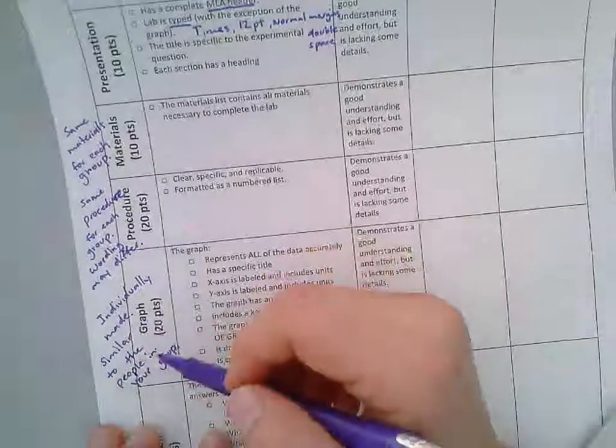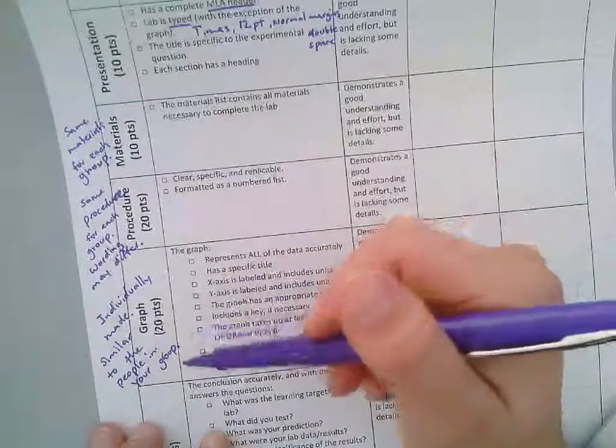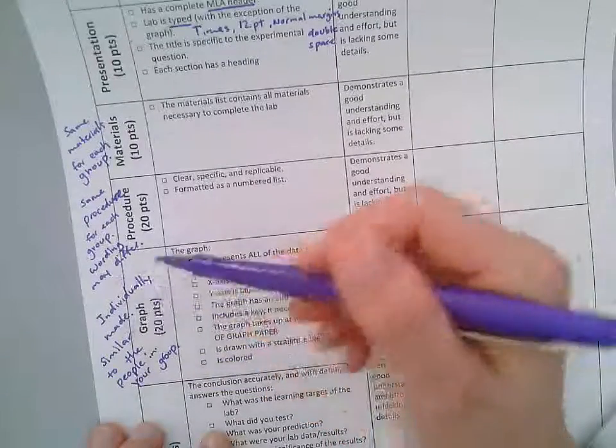It should not be a carbon copy of that person's lab or that person's graph, okay? So it should look similar, of course, because you have the same information. But please remember that it's up to you to decide that you're making the best graph.